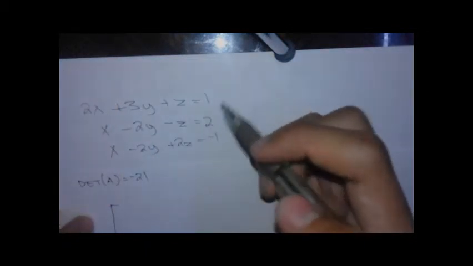So for us having negative 21 as the determinant of A, let's get the determinant of x. Since this is x, our matrix is going to look like this. Just leave the first column blank for a second. Copy the constants of y and z.